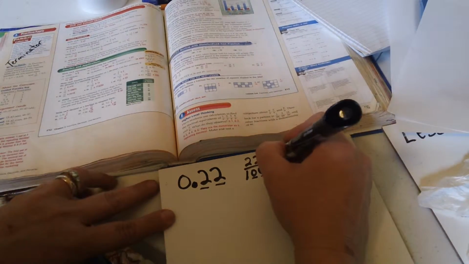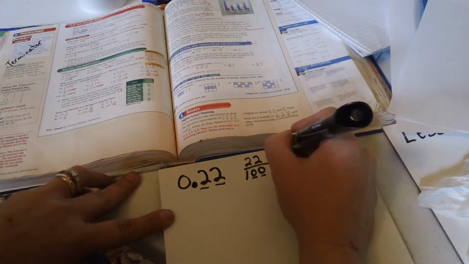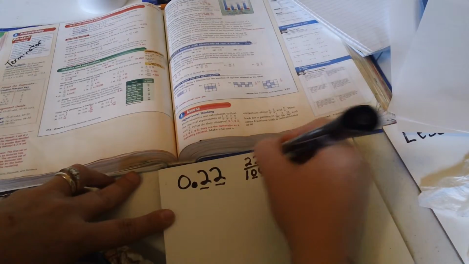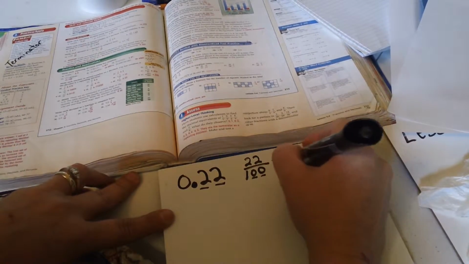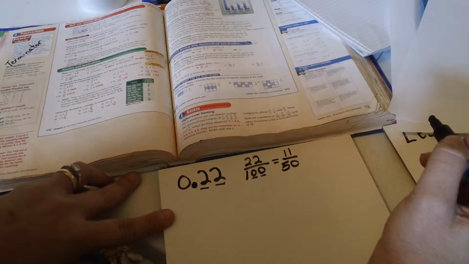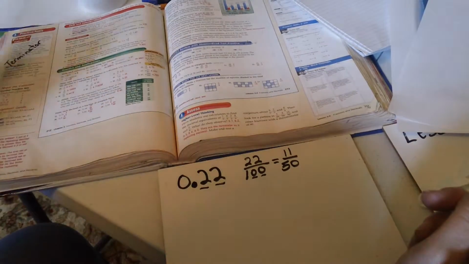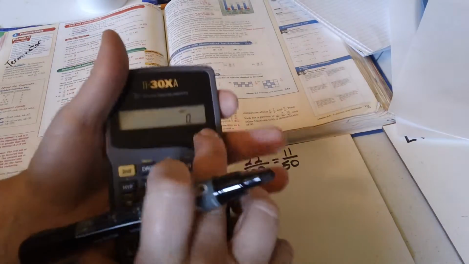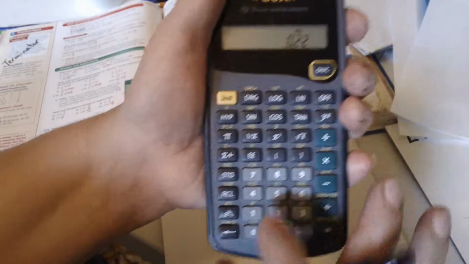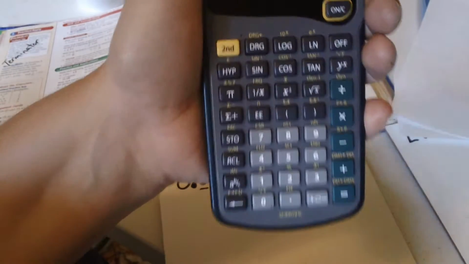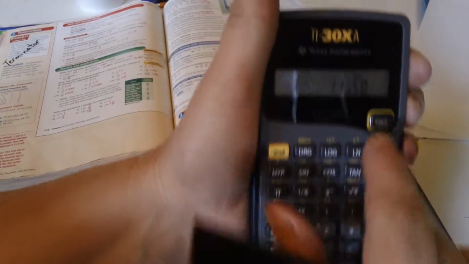Well, I know that 2 will go into 22, and it goes into there 11 times. And 2 goes into 100 50 times. And then I ask myself, will that simplify any further? And it will not, because 11 is a prime number. If I want to check it, I can go decimal 22 in my calculator and second function F to D, and it gives me 11/50.